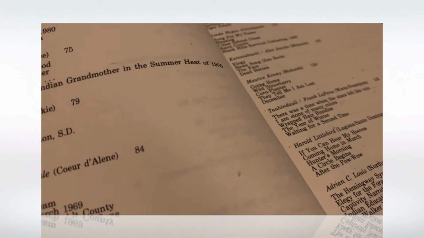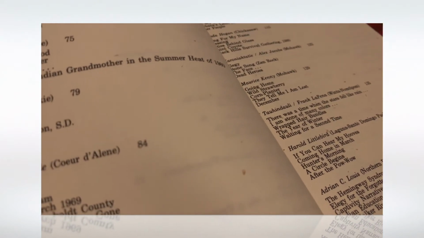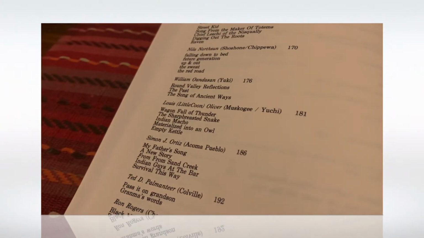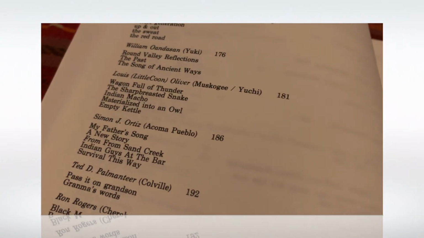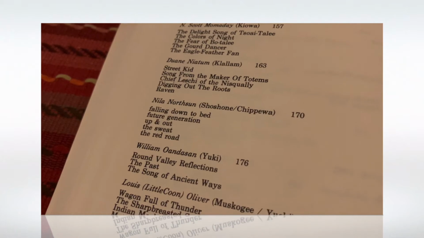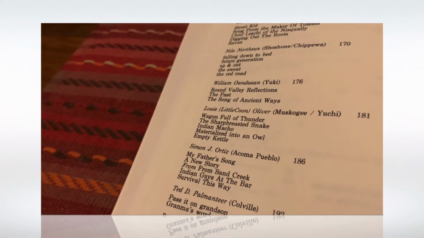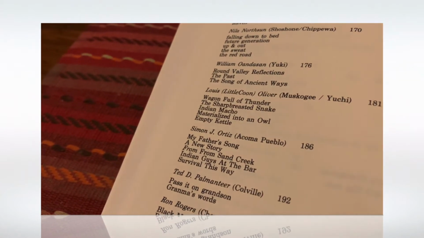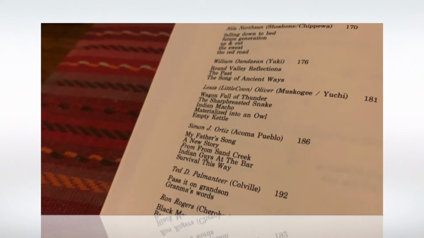Philip Kevin Red Hawk, uninvited. Duane Niatum, uninvited. Nyla Northson, uninvited. William Oandasan, uninvited. Lewis Littleton Oliver, uninvited.